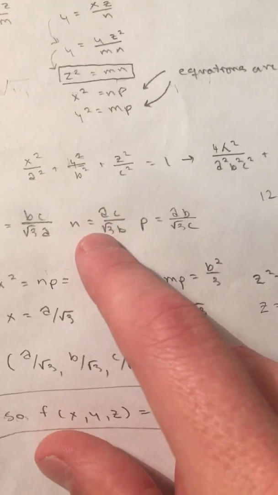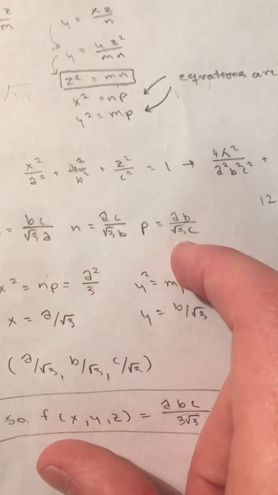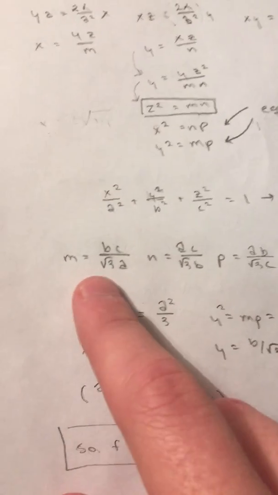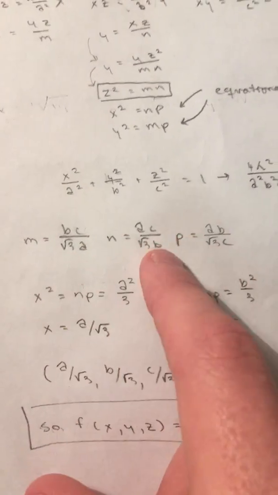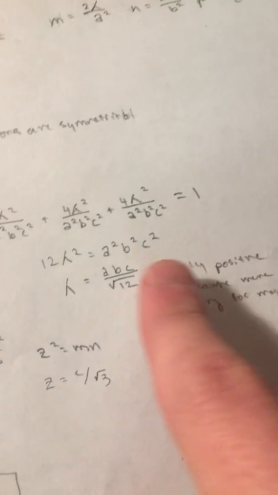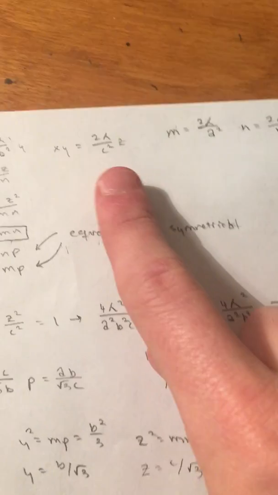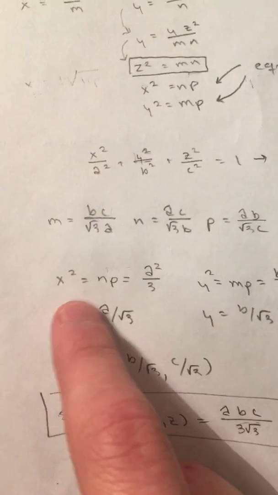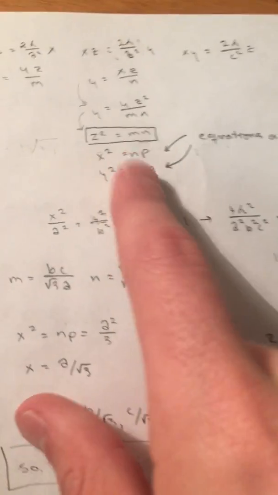If you look here, there's a c here, the c's cancel out, b there, the b's cancel out. And by the way, for these variables here, sorry, that's what I forgot: I plugged the new value of lambda that we got into the key. So you plug lambda in there, and you get this new key for m, n, and p. Then you plug those m, n, and p back into the values we got up there.